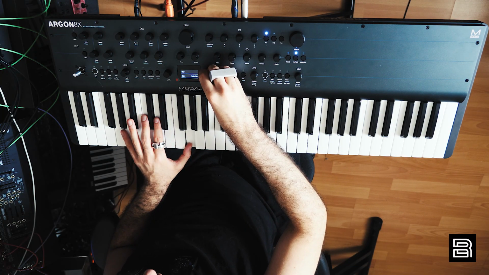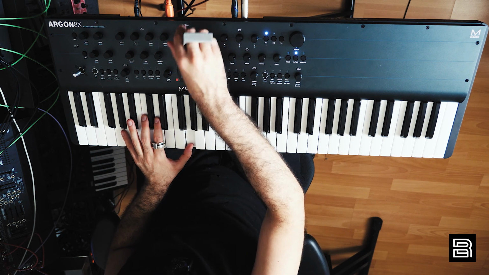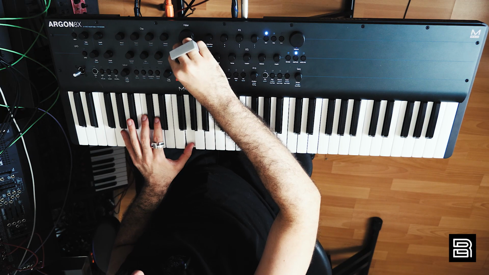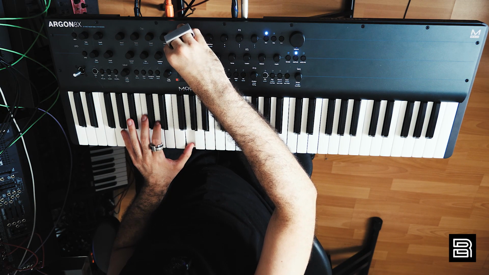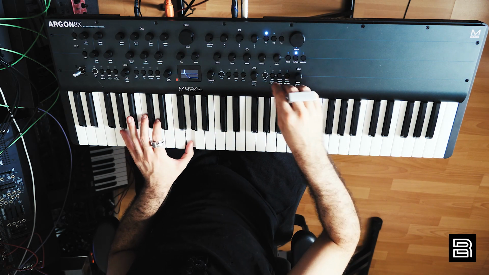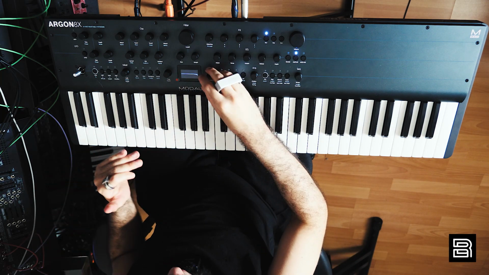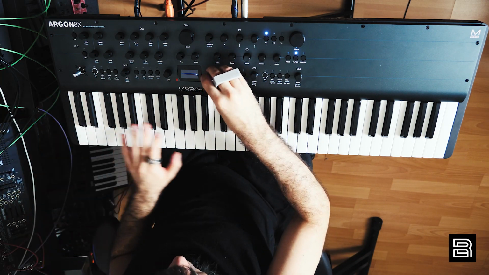Okay. Silent key. Filter before Wavefolder is the thing. I dig this Wavefolder. The rudeness has arrived. We are here. We're rude as fuck.